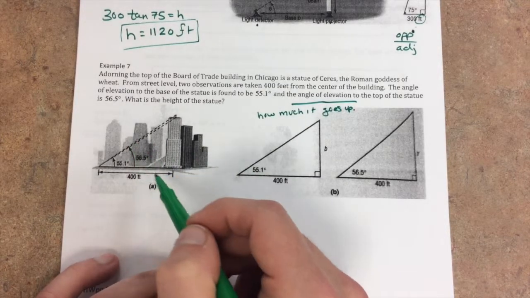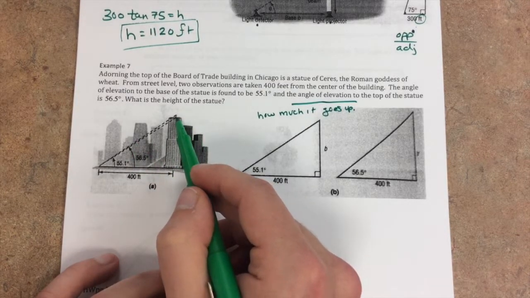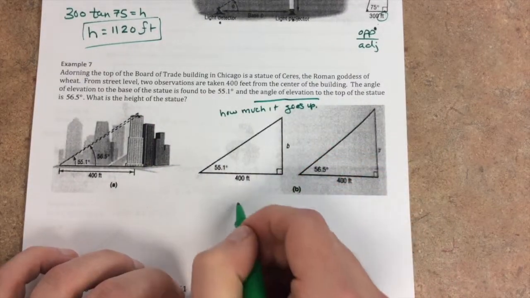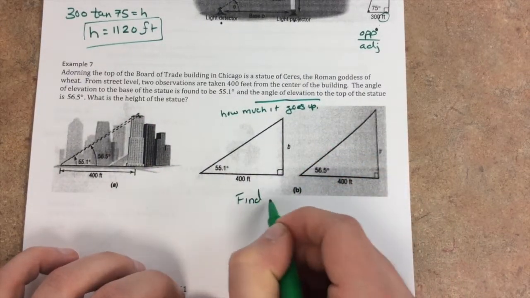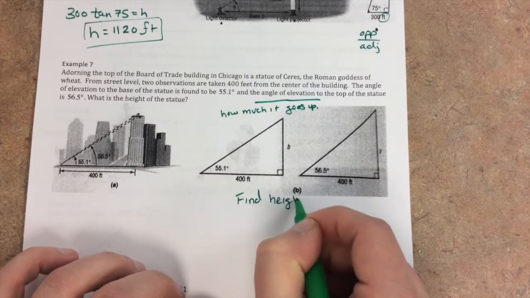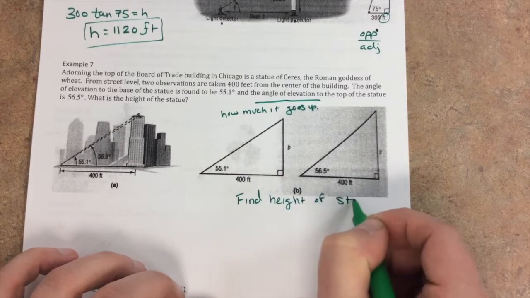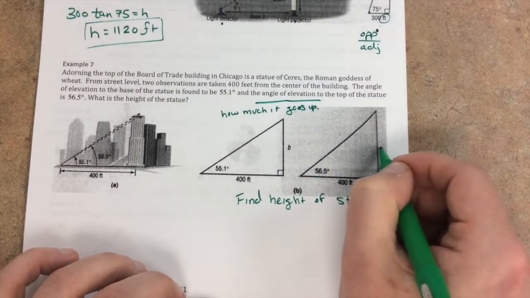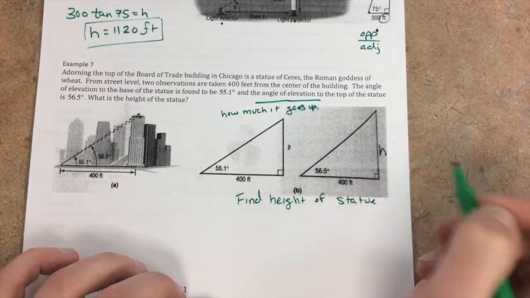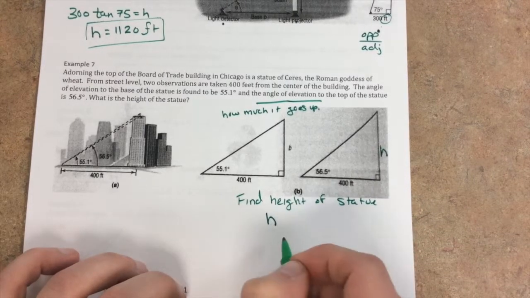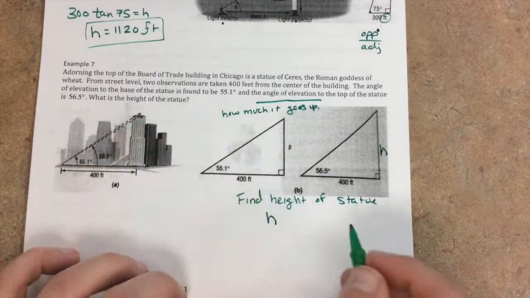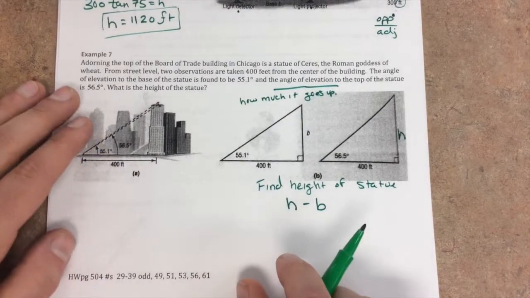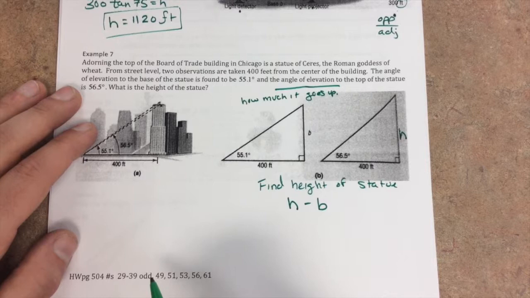So we have 2 angles of elevation: to the bottom of the statue and to the top of the statue. In order to find the height of the statue, we're going to use these 2 letters, B, and we're going to say this is H. What we want to do is find the height all the way at the top of the statue minus the height of the base. And if we do that, we'll get how tall the statue is.